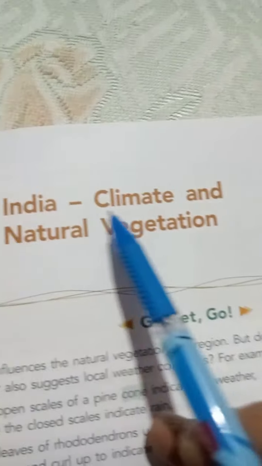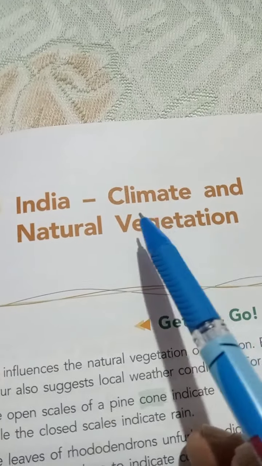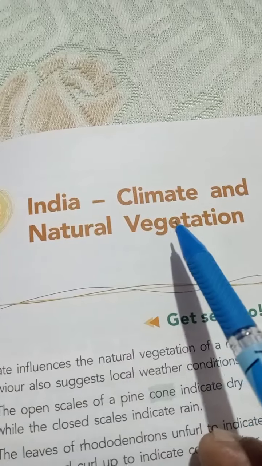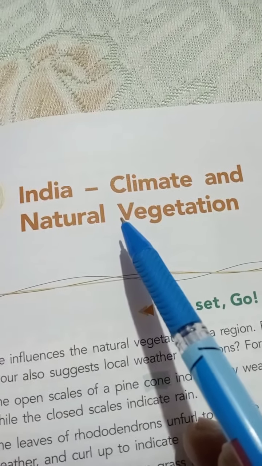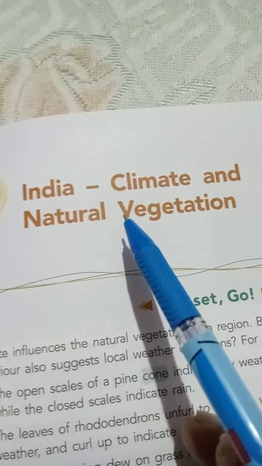Now we'll see what type of plants grow in different regions and what are their special qualities. Okay, just pay attention. India, climate and vegetation. Climate and natural vegetation. Natural vegetation means the plants which grow naturally. We don't grow them, the plants grow naturally.